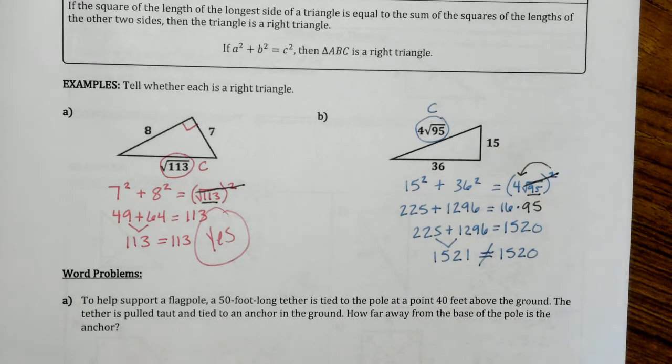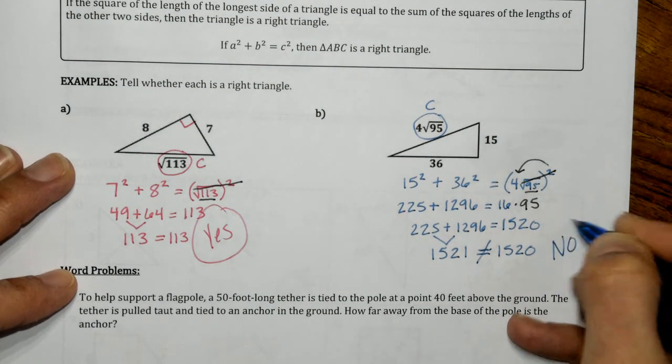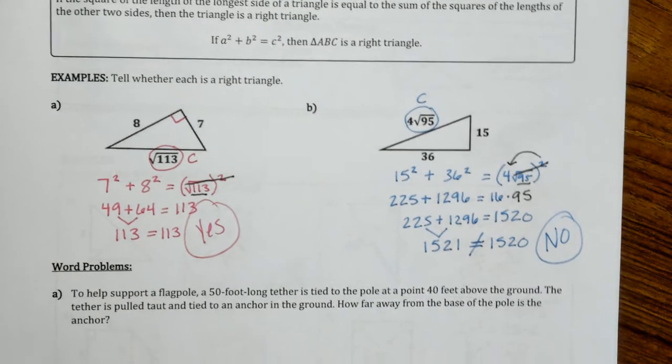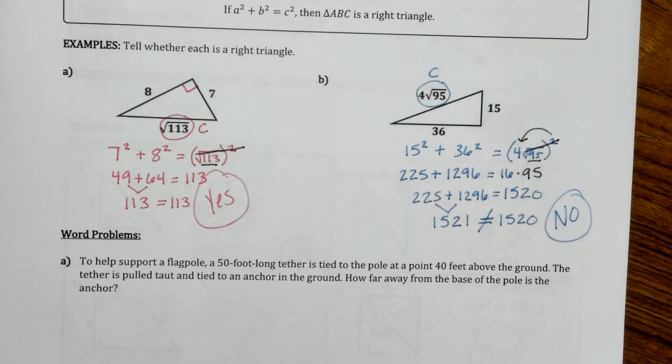We are going to see these are not equal. Make sure you put that not equal sign in between those two numbers. Okay? So because these are not equal, we will say, no, this is not a right triangle. Do not go draw a 90-degree right angle right here because it is not a right triangle.